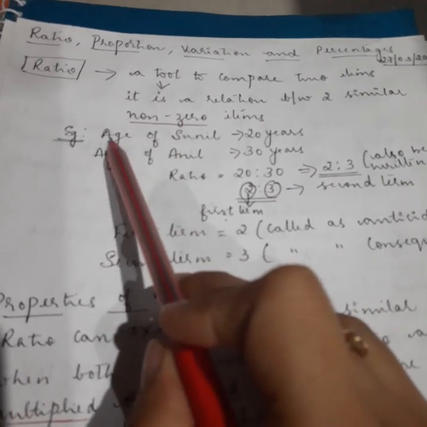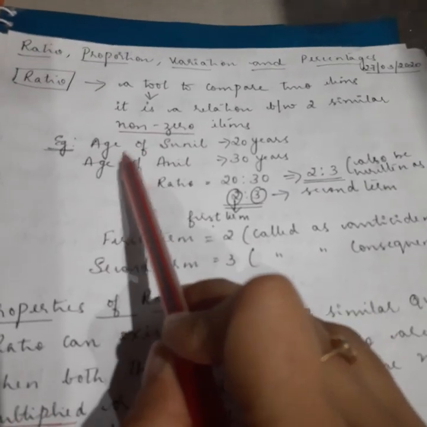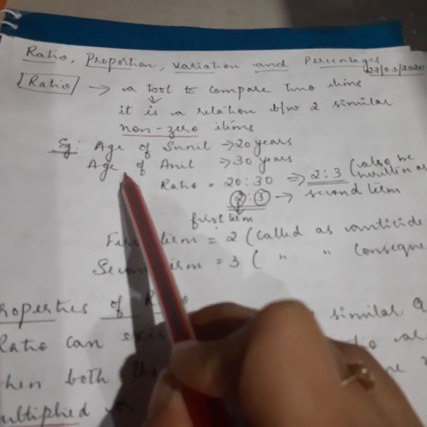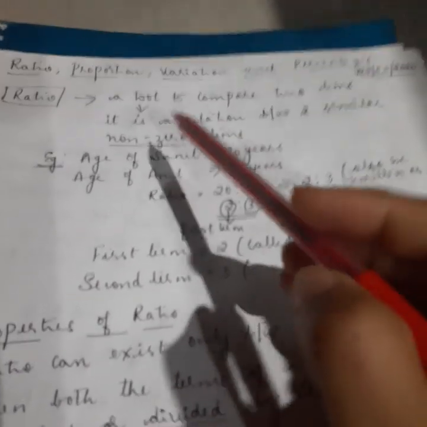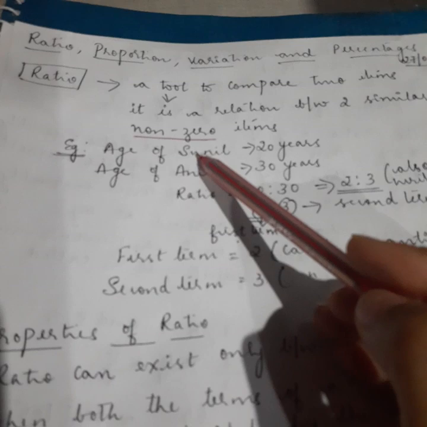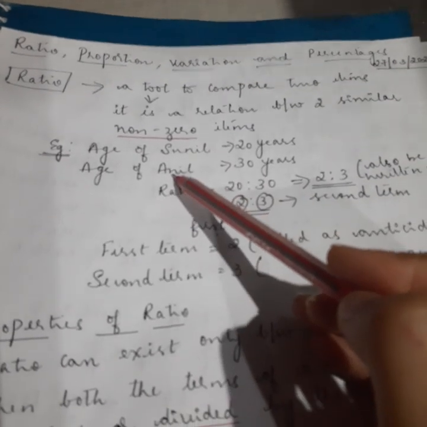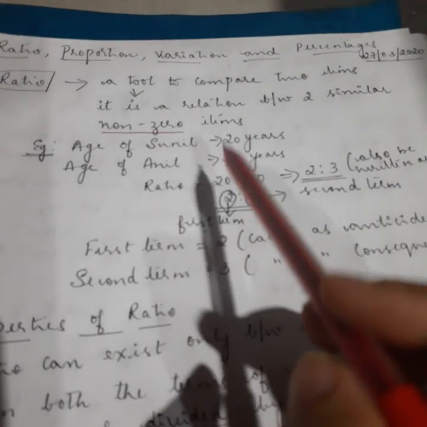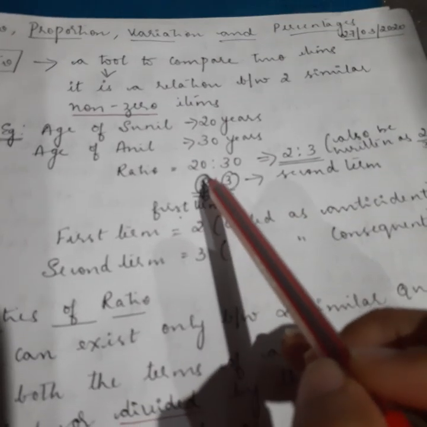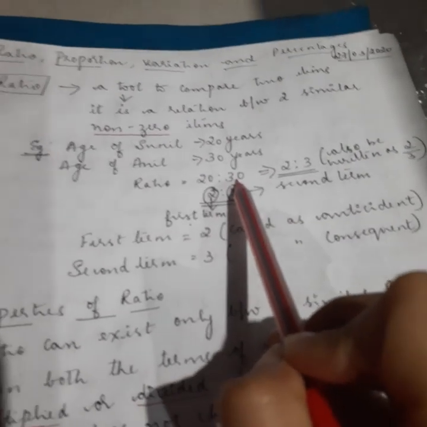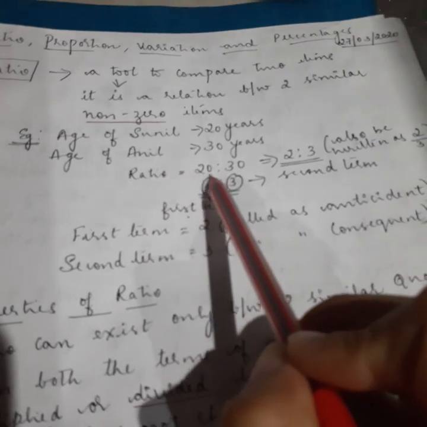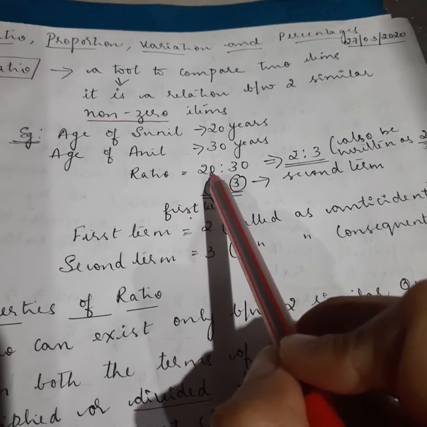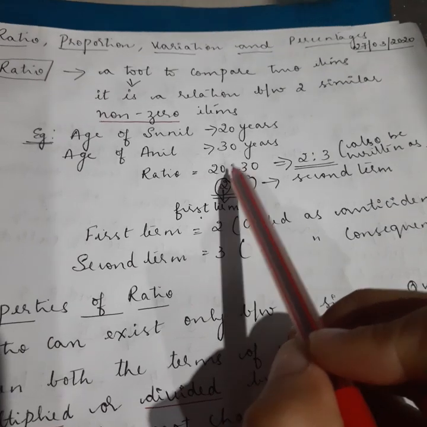For example, if the age of Sunil is 20 years and the age of Anil is 30 years, then we can compare these two items. We can compare the age of Sunil with the age of Anil, and we can write 20 years and 30 years in the form of a ratio as 20:30. So ratio is a tool or a relation to compare two items.